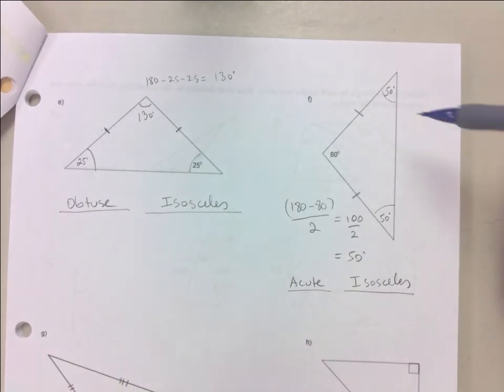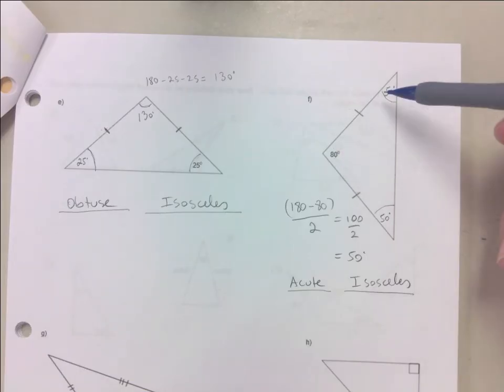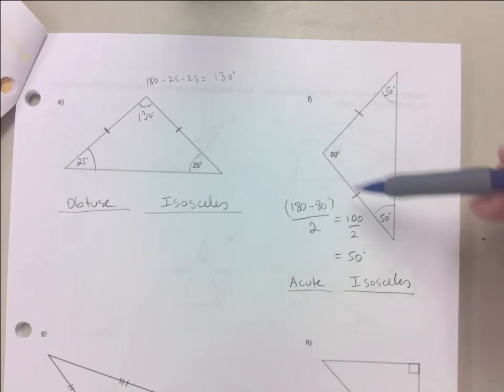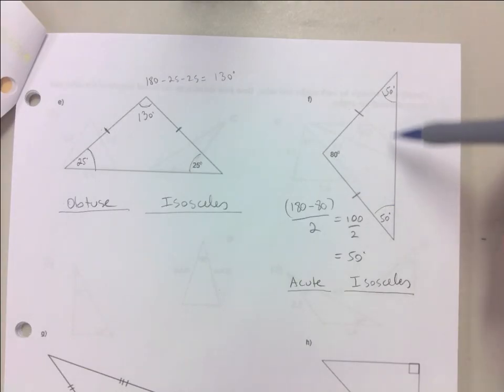Can I just say something? If this had been 50 right here, this angle 50, so you had 50, 50, 50, what would we know about the side lengths? They're all the same, right? But can we have a triangle that has 50, 50, 50? That adds up to 150, right? That can't be.